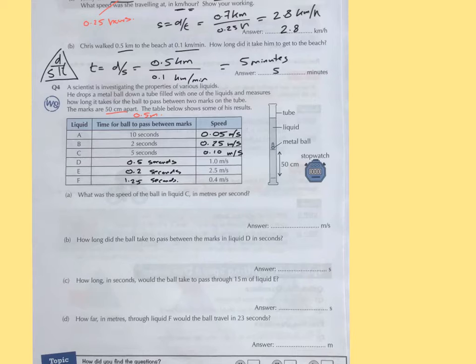So part A, what's the speed of liquid C? Oh, we've just done that calculation, so it's 0.1. Part B, how long did the ball take to pass through the marks in liquid D? It took 0.5 seconds. How long in seconds would the ball take to pass through 15 metres of liquid E? Okay, so 15 metres, so we need to know how long it takes. So remember, time is distance over speed. So it's 15 metres divided by the speed, which is 2.5 metres every second, that equals 6 seconds.